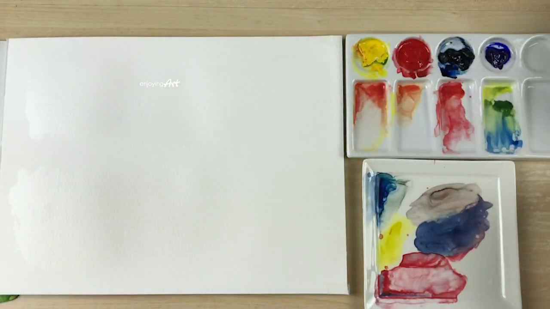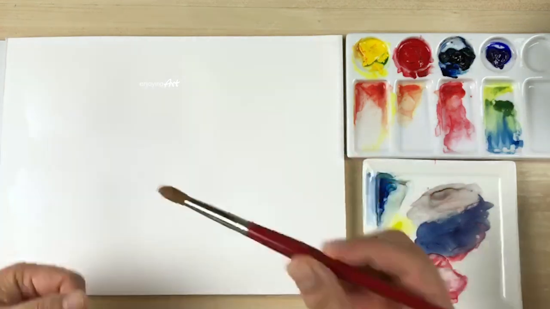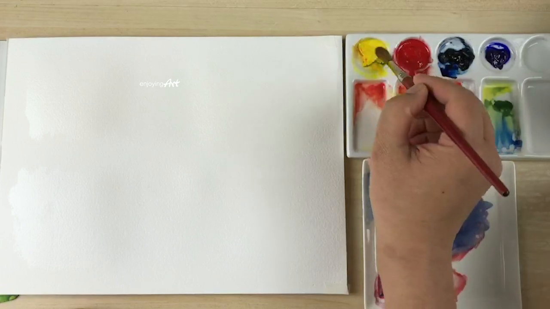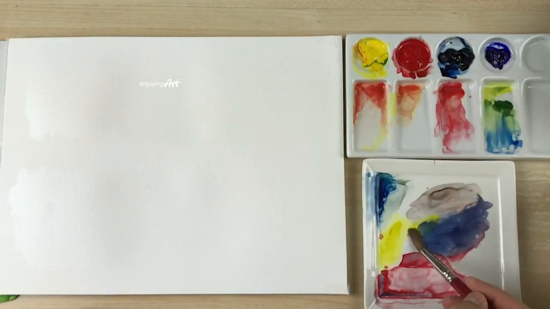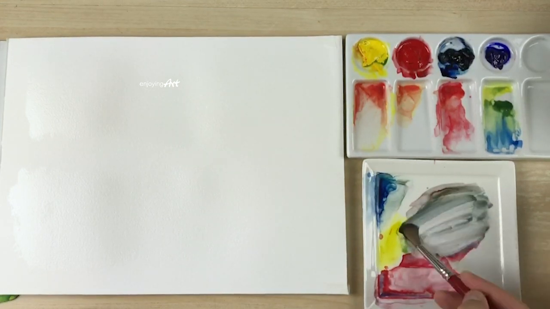So, cool. Okay, now I'm going to use a little bit smaller round brush. So this number 10 is available here. Now I'm going to start mixing a little color. Say I'm going to mix in a little brown color. The color is very important as well to see how the feathery effect looks.